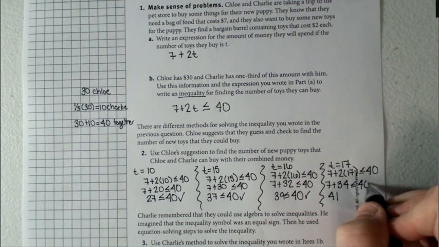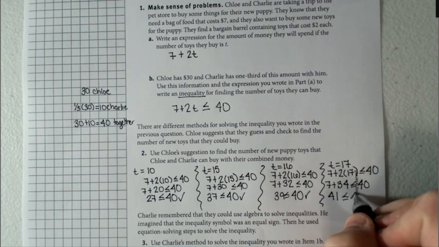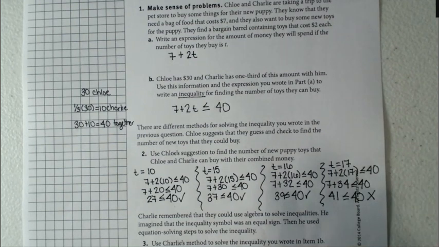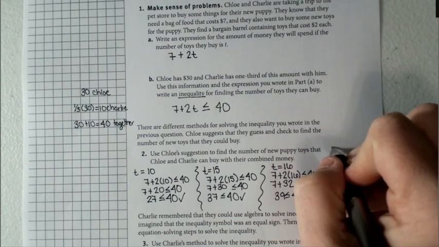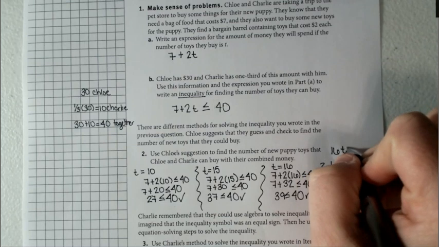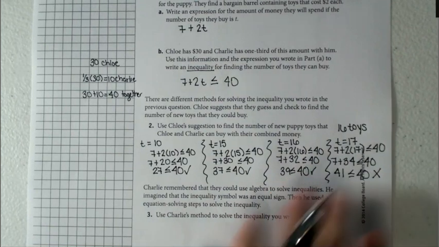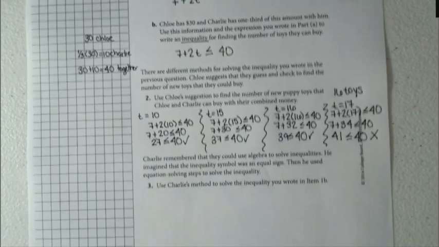Is 41 less than or equal to 40? No. So, based on the way that Chloe decided to go about it, we figure we can buy 16 toys. Because if I buy 17, then I don't have enough money.